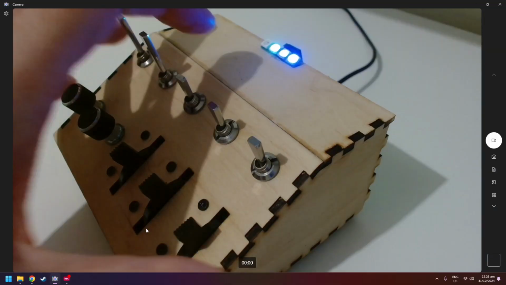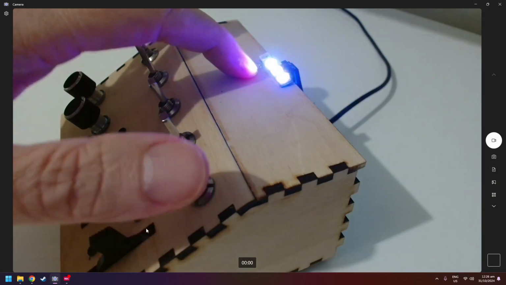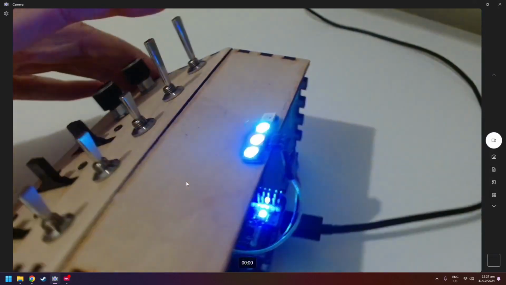Okay, I have everything nicely set up in the box now, and I've added an extra RGB LED strip on top so that I can see these lights from the front. There are actually some RGB LEDs on the iomixer, but they're way up inside there, so I'm not going to be able to see those from where I'm sitting.